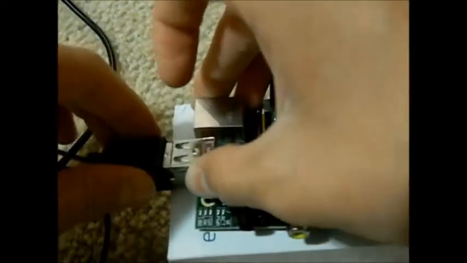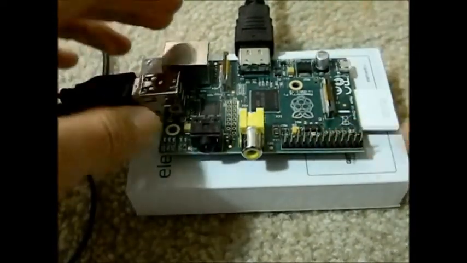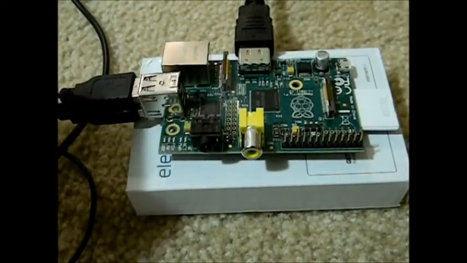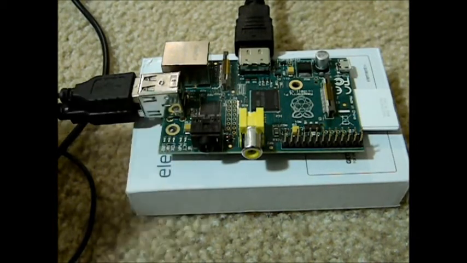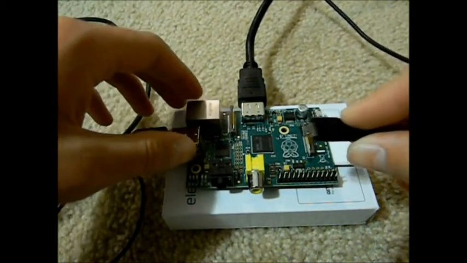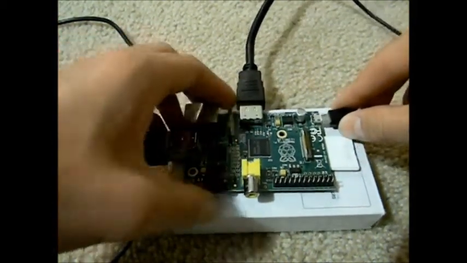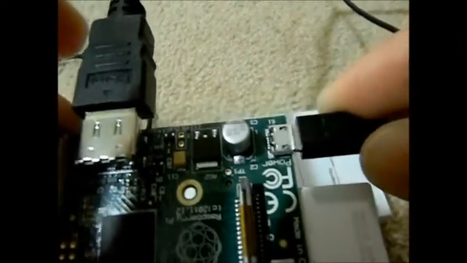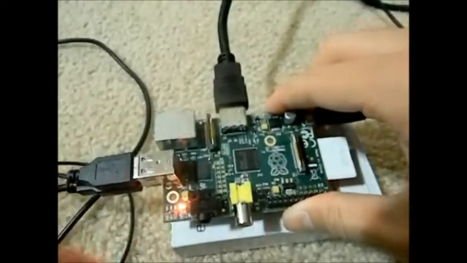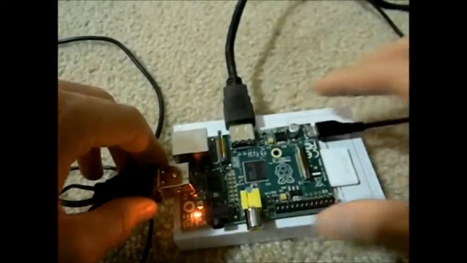Finally, the last thing that we need to do is plug in the micro USB cable to power the Raspberry Pi, and we will be good to go, and we'll be able to go into the Raspberry Pi software. Alright, so now you take your micro USB cable and plug it in right here into the little slot that I showed you. Alright, so once it's plugged in, you should hear a little click, and when it's plugged in, you should see this red LED start to work on the Raspberry Pi.